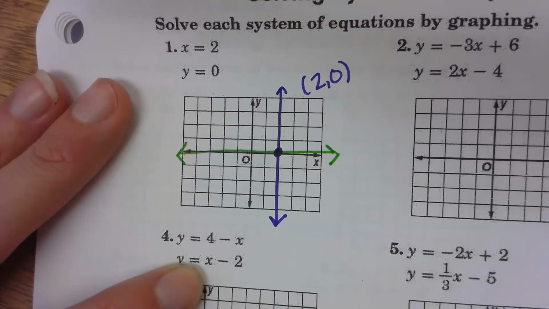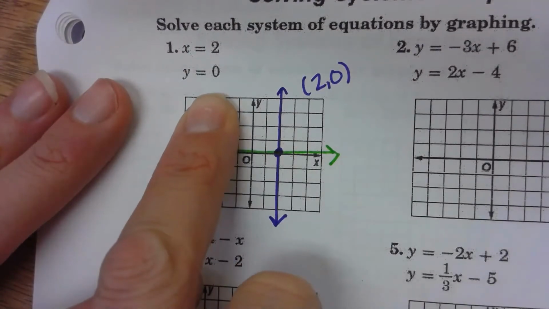Okay? Yes? Would it be 0, 2? No. It's x comma y. So your x value is 2, your y value is 0.